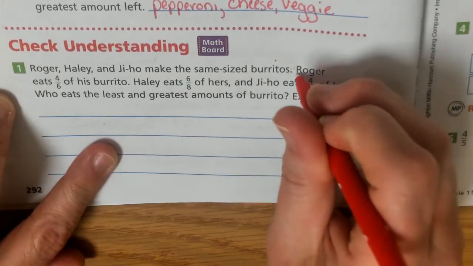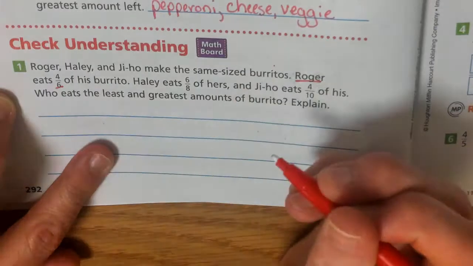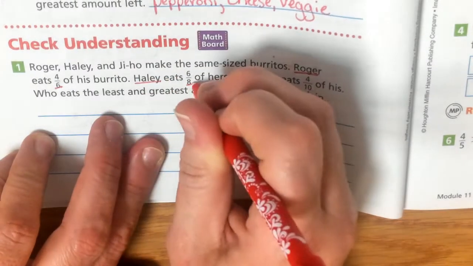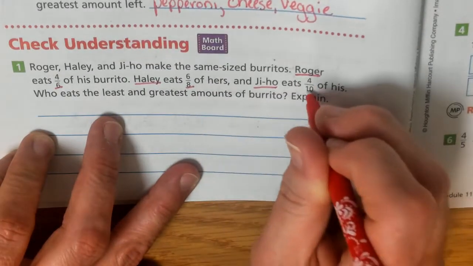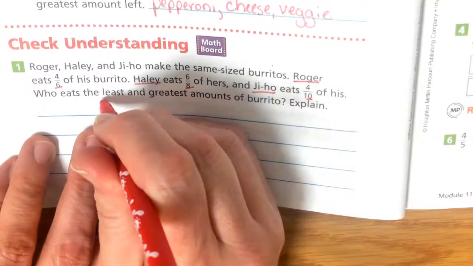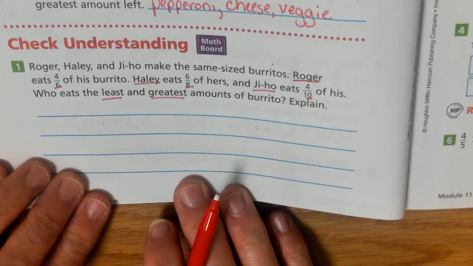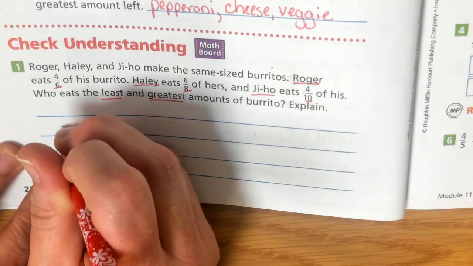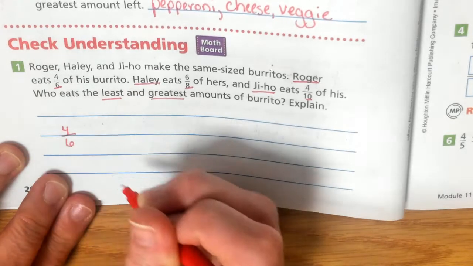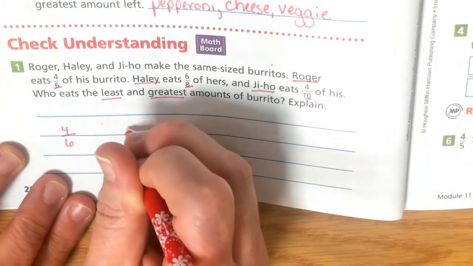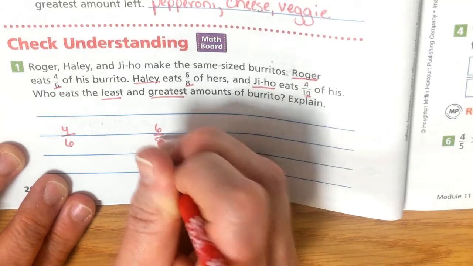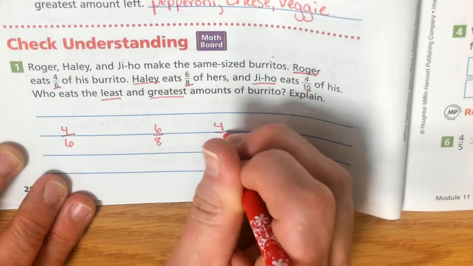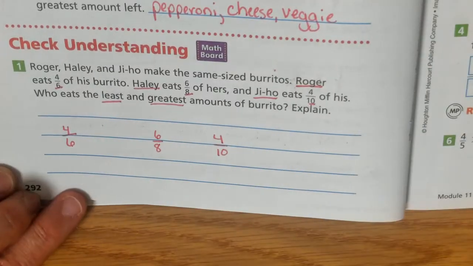So Roger eats 4/6. Haley eats 6/8. Ji-Ho eats 4/10. And we want to know who eats the least and who eats the greatest. So we have 4/6. We have 6/8. I'm going to separate them just a little bit. And we have 4/10 because we know we're going to have to find some common denominators.